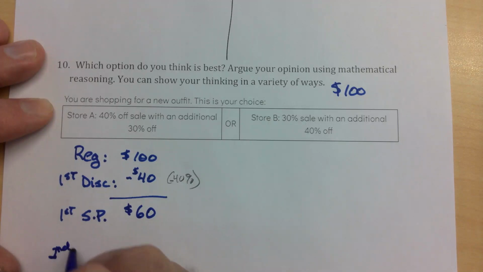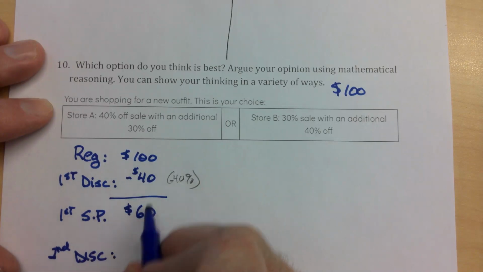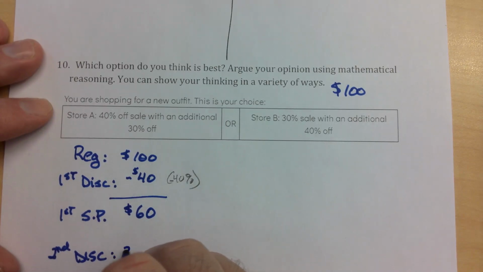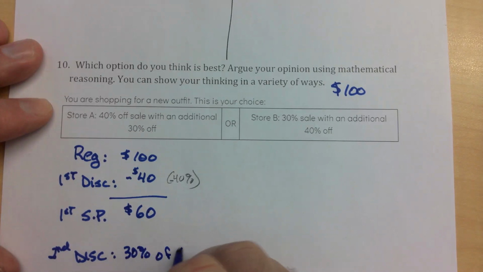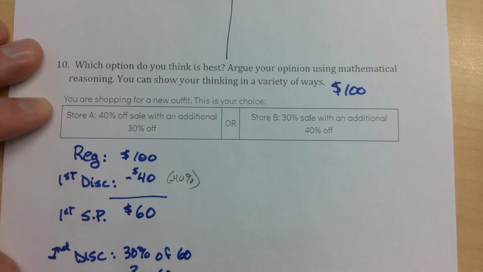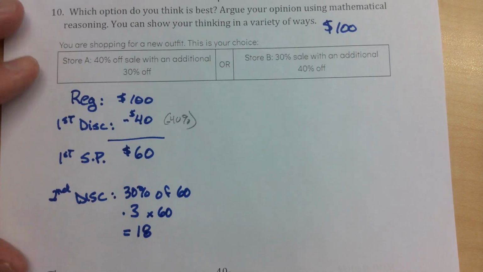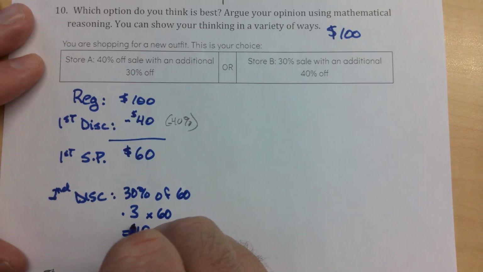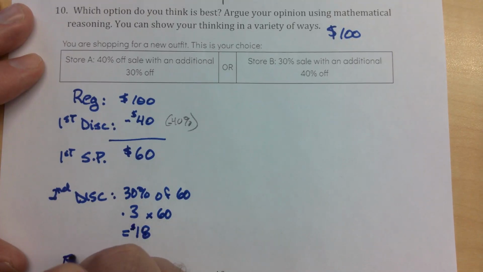What's the second discount? Now it's not quite as easy as 100, but it's still fairly easy. It's 30% of 60, so that's 0.3 times 60, and that's equal to 18, okay? So last question, guys. I'm invoking my privilege to go fast because I'm good at the mental math. So the final sales price is equal to 60 minus 18. That's equal to 42, okay?